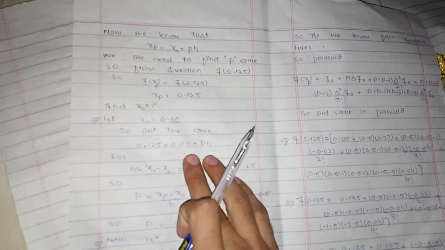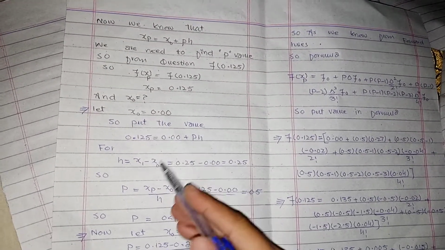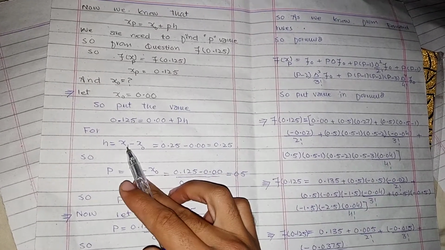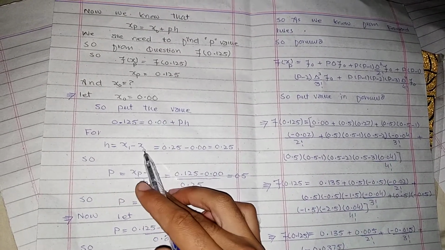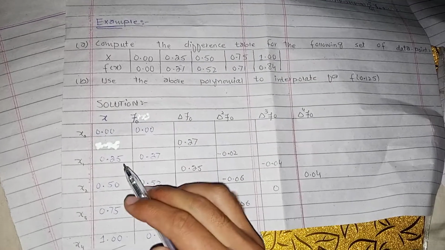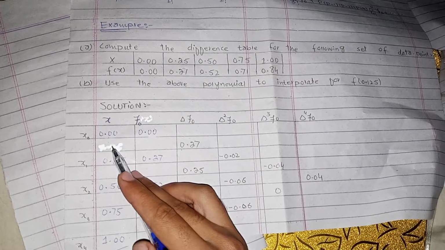Okay, so first I consider x naught this. You can see from here 0.0. So it gave us the value of phi. And how will we get the value of h? x1 minus x0, or x2 minus x1, or x3 minus x2. Because as I already told you, it is equally spaced data, and it will give just the same difference between these values.